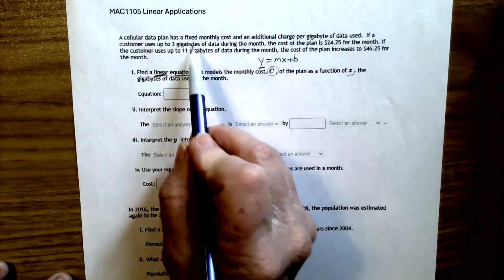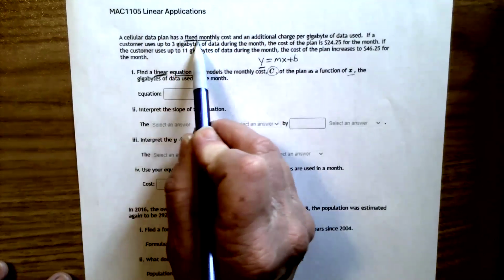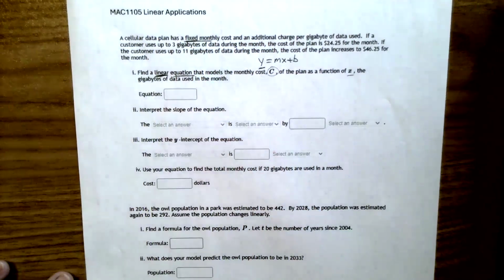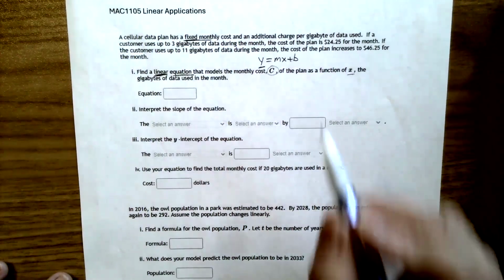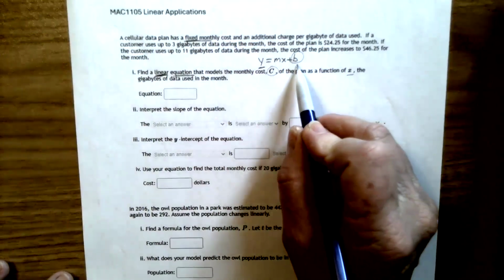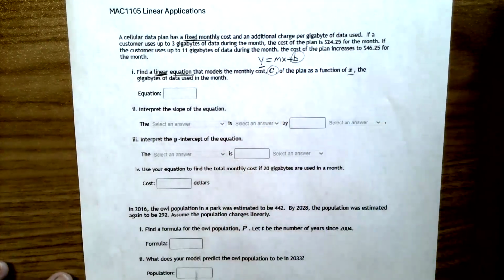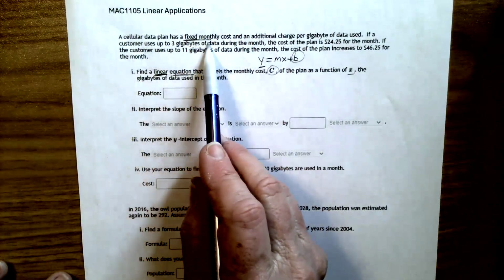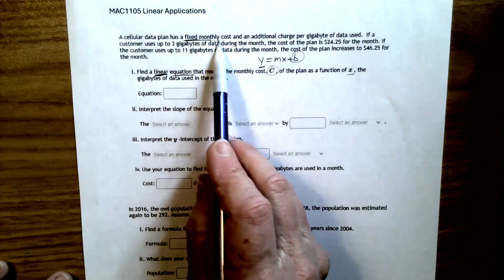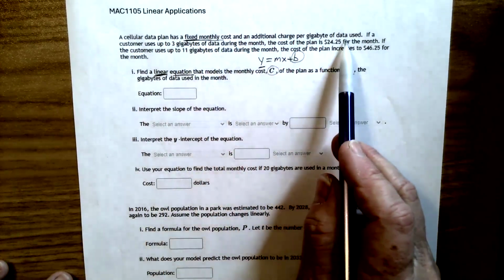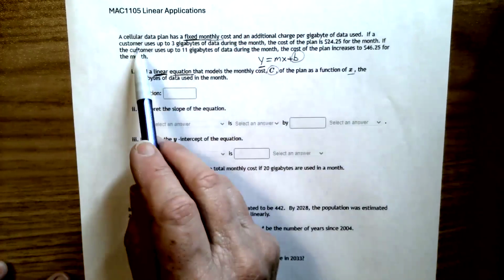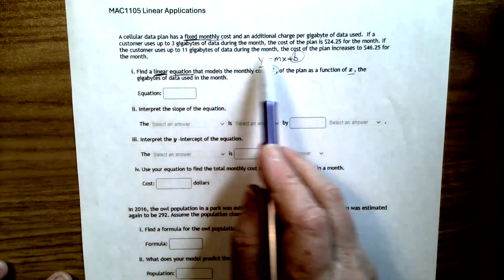And when they use the word fixed monthly cost or a base fee, that is your y-intercept. See, that is not changing with the value of x. It's always the same. It's fixed. So that is what that is indicating. So it says a cellular data plan has a fixed monthly cost. We're going to figure what that is, an additional charge of gigabyte data use. If a customer uses up to 3 gigabytes during the month, the cost is this.